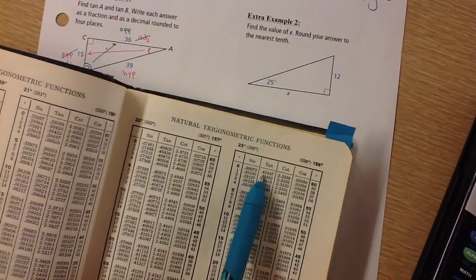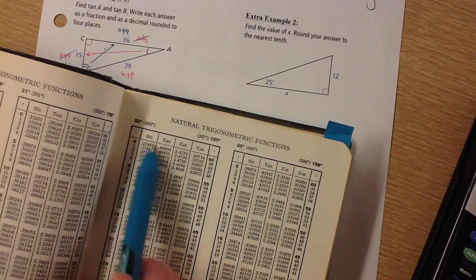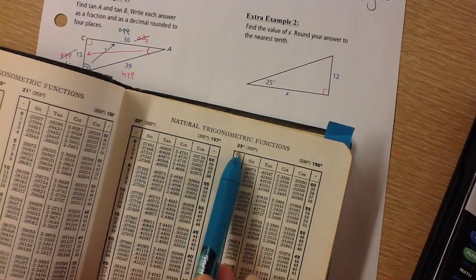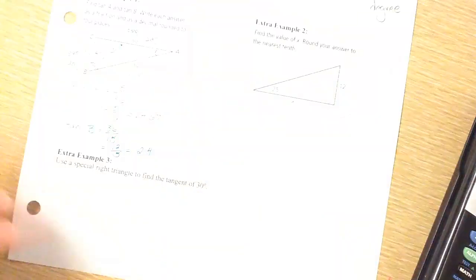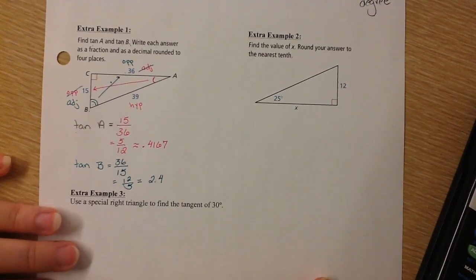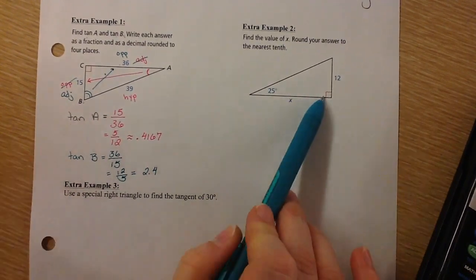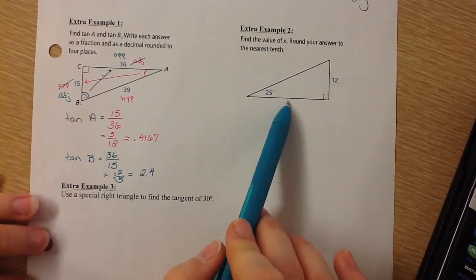0.4167 in our table, and we'll actually look, it looks like 0.42 is 23 degrees, 0.40 is 22 degrees. So we're somewhere in between 22 and 23, so 22 point something along those lines. And we'll look at how to do that later on in a later section. Okay. But here in example 2, we're going to use this tangent ratio to help us find a missing side.